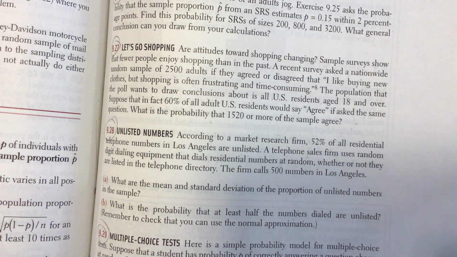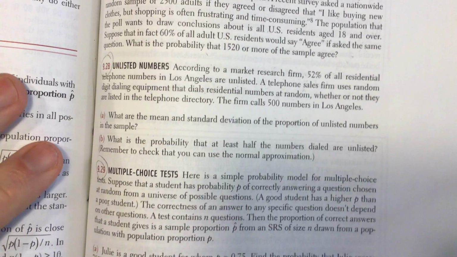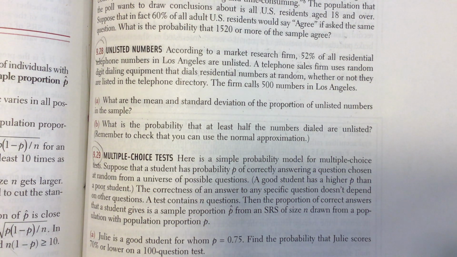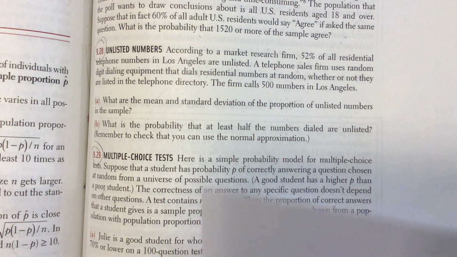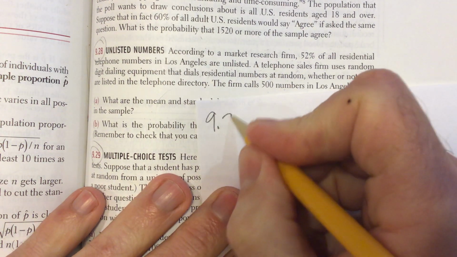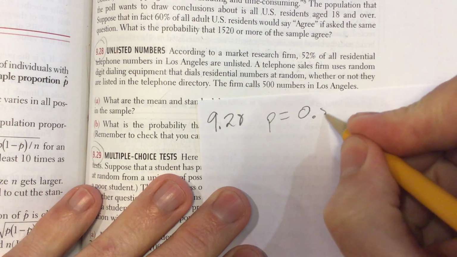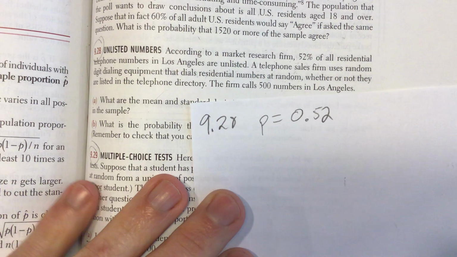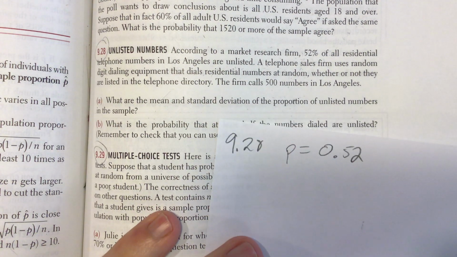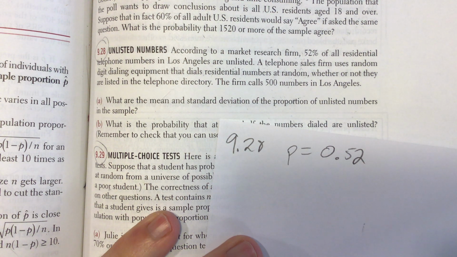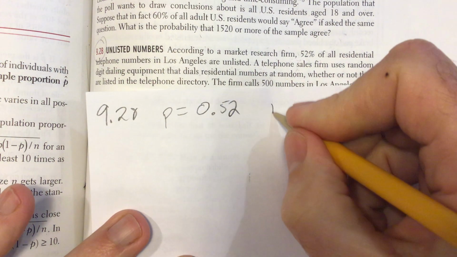All right, 28. According to a market research firm, 52% of all residential telephone numbers in Los Angeles are unlisted. There you go. I'm going to start by recording that. Okay, a telephone sales firm uses random digit dialing equipment that dials residential numbers at random, whether or not they are listed. The firm calls 500 numbers in Los Angeles.